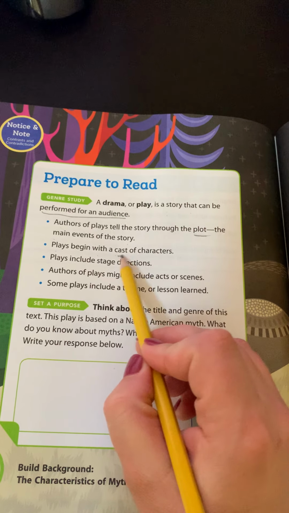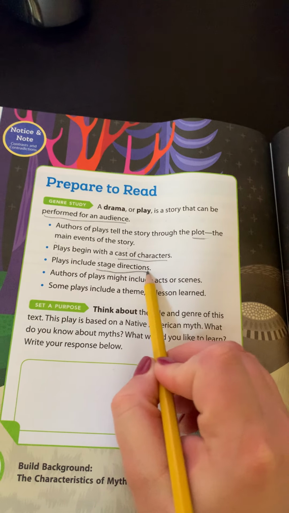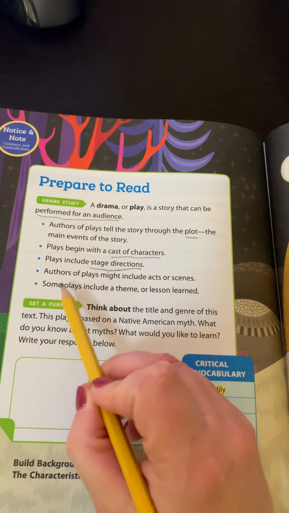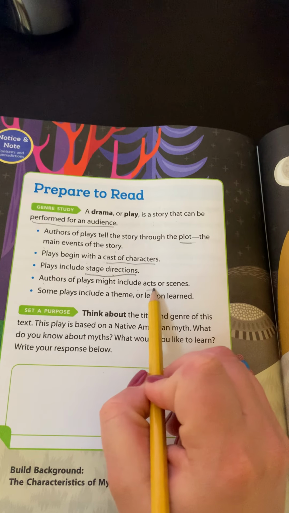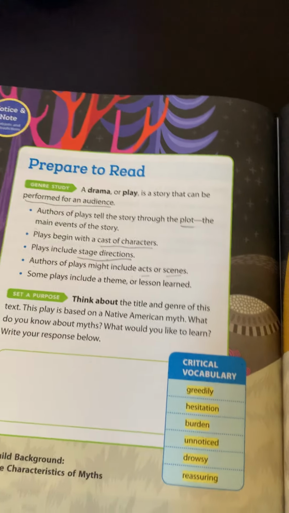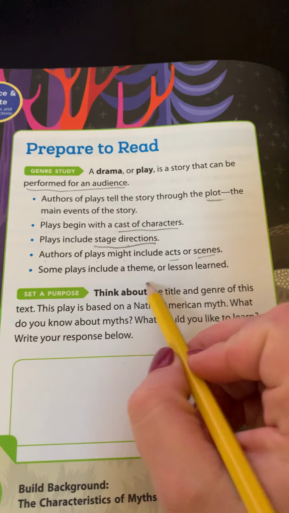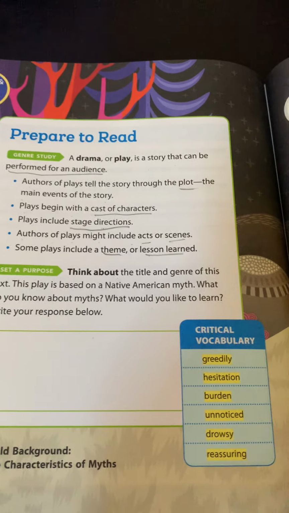Plays begin with a cast of characters. They include the stage directions. We'll talk about those as we go again. And the authors of plays might include acts or scenes. Okay, those are just the different parts. Some plays include a theme or a lesson that is learned.